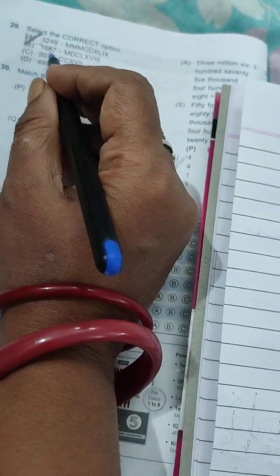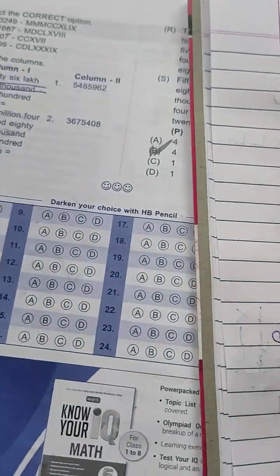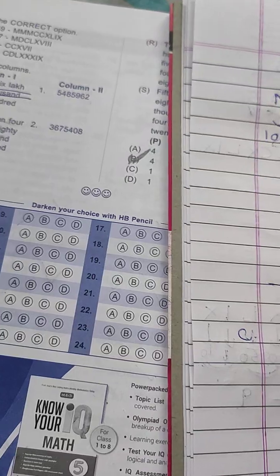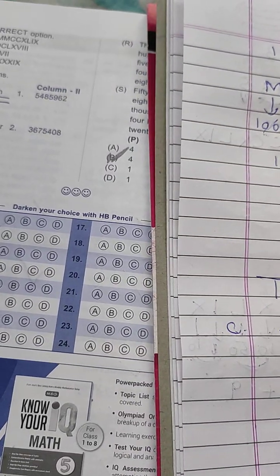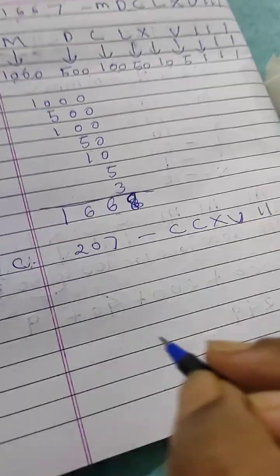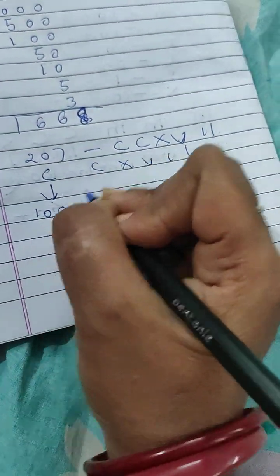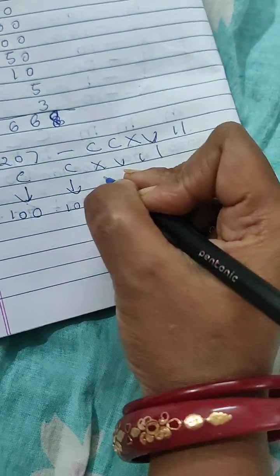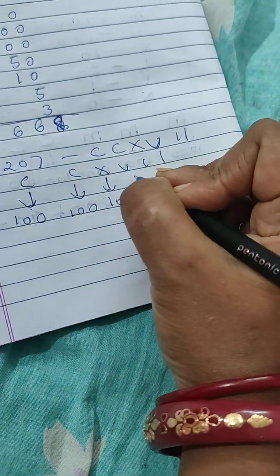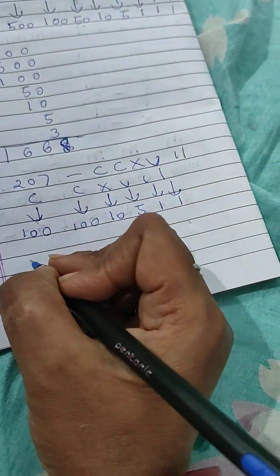Here we have 1667. Now let's go to option C. Here they have given 207 is represented as CCXVII. So here C is written as 100, X as 10, V as 5, I means 1, I means 1.